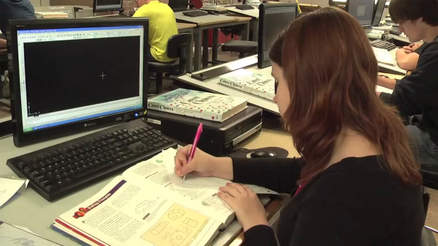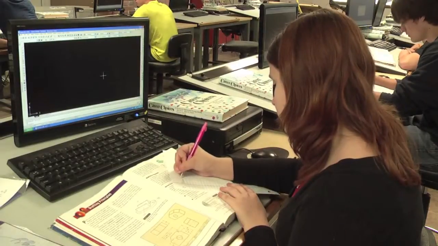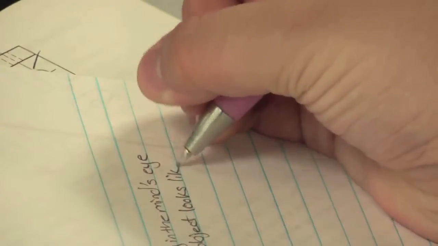You read to get an idea of what it is, but a lot of the reading is just reading the lengths and everything. That's where a lot of the reading comes in, when you're reading the different lengths and diameters and all that to get the specific object you want.